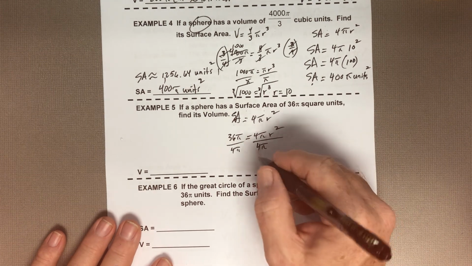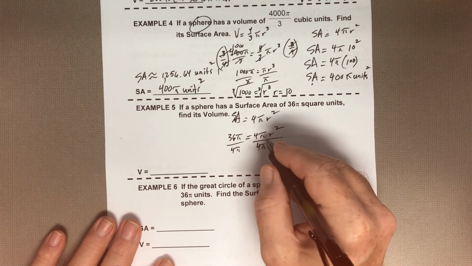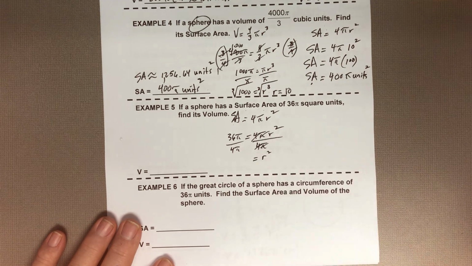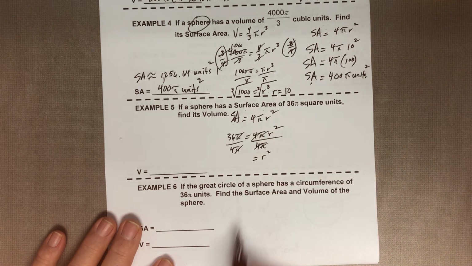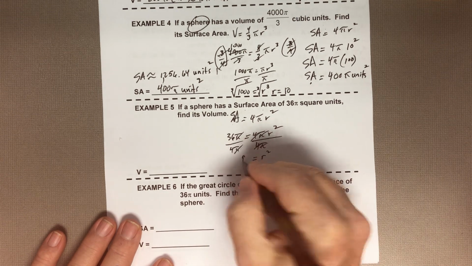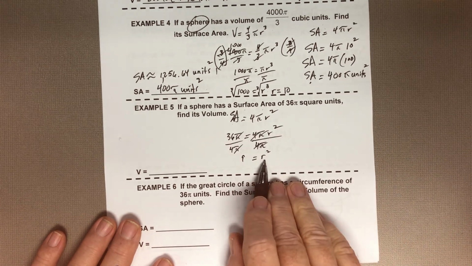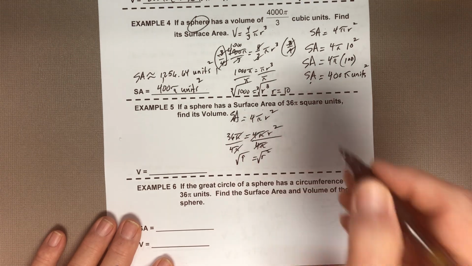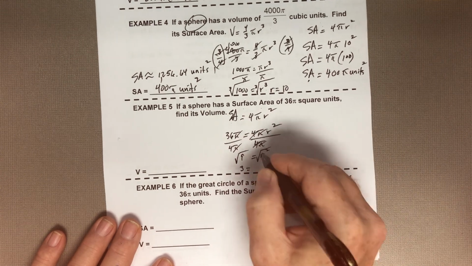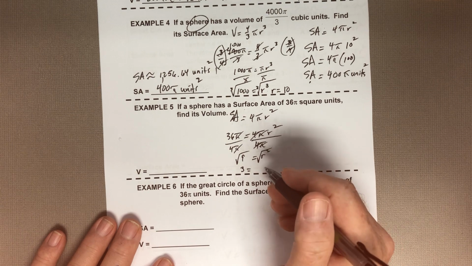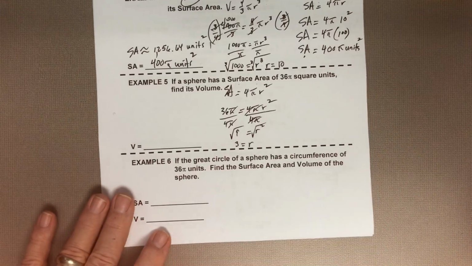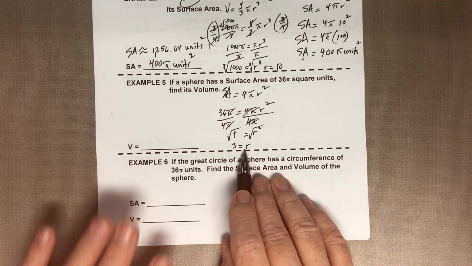So those would cancel over there, giving you r squared is equal to, those pi's would cancel, 36 divided by 4 is 9. And then I can take the square root of each side to undo the square on the r. The square root of 9 is 3. The square root of r squared is plus or minus r. But when we're talking about a radius, that's a length. So we ignore the minus. So the radius is 3.